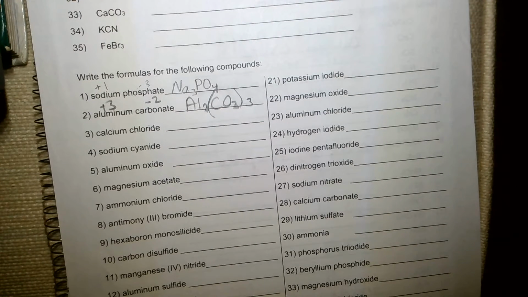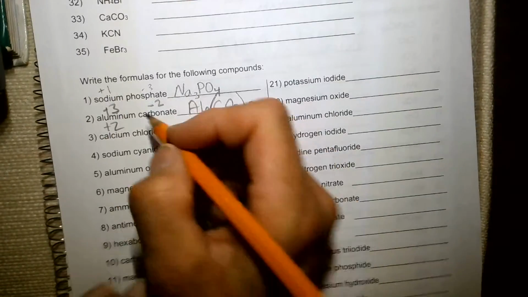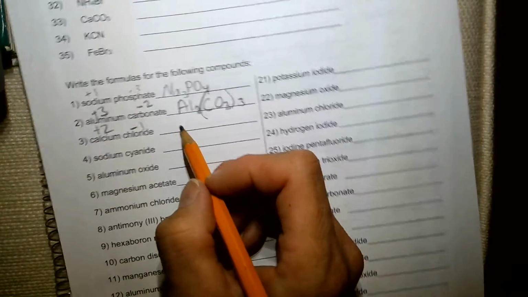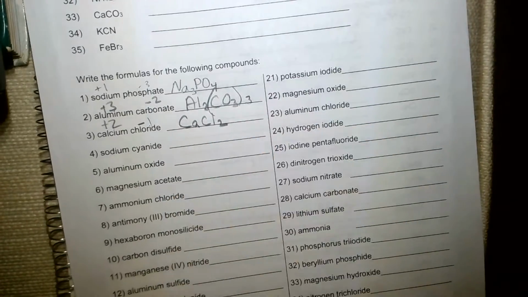Calcium chloride. So calcium is +2. I'm just making sure. Yeah, +2 charge. Okay? And then chlorine is -1. So we're going to go calcium and then chloride.